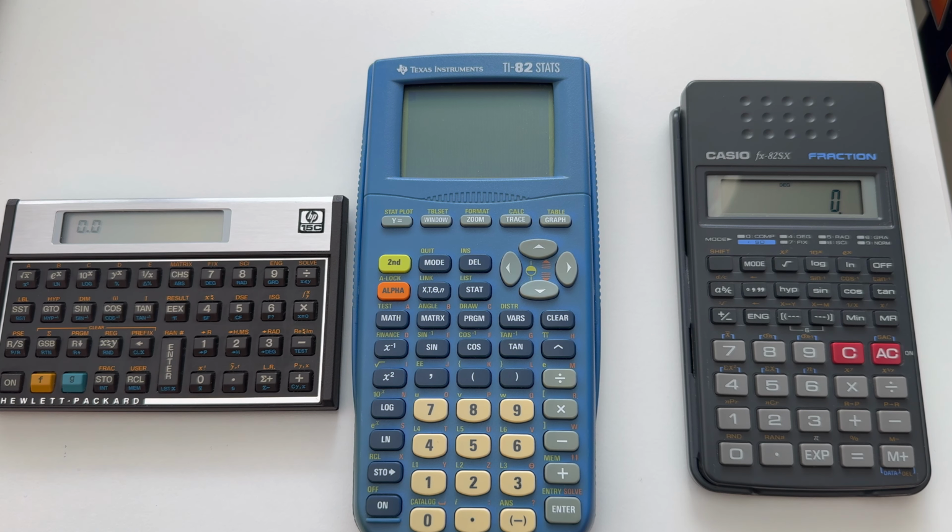Okay, so we have three different calculators and we are going to do the same calculation with each of them. The first calculator we have is a Texas Instruments TI-82 Stats. The next one is a Casio FX82SX, and then we have the awesome Hewlett-Packard 15C, and we are actually starting with the TI-82 Stats.